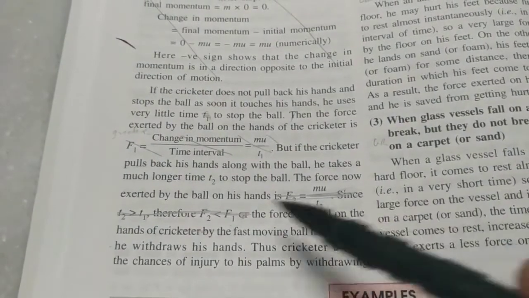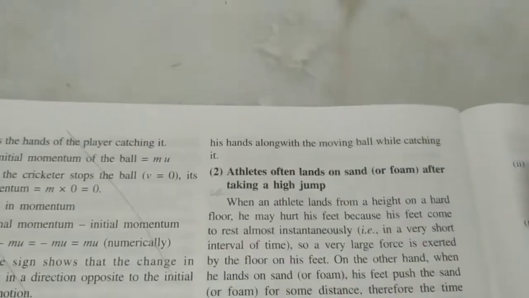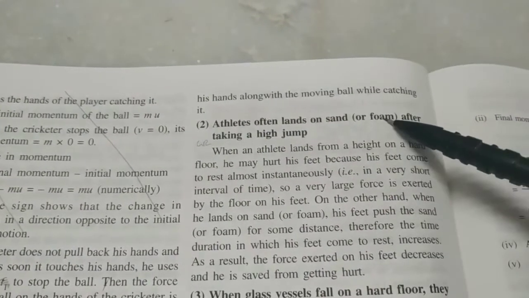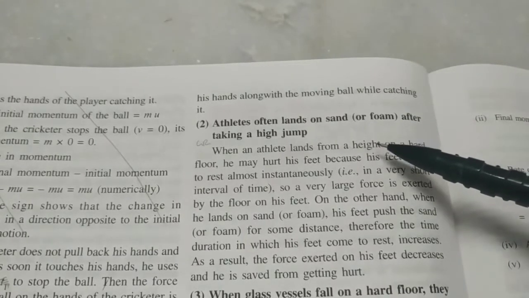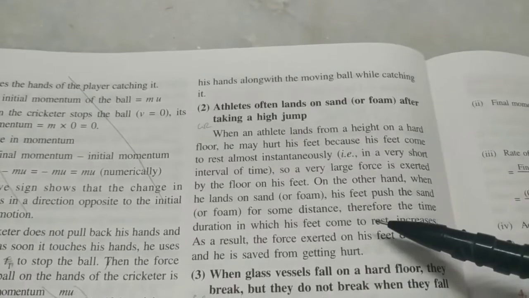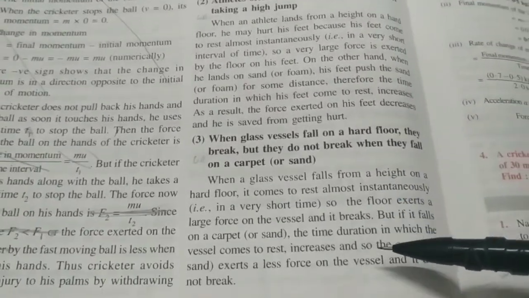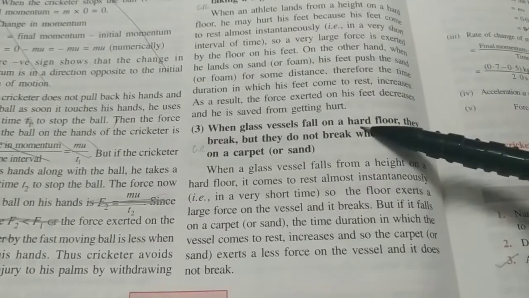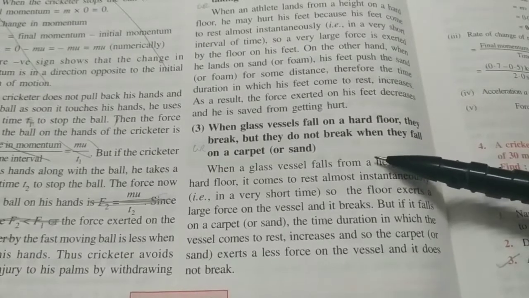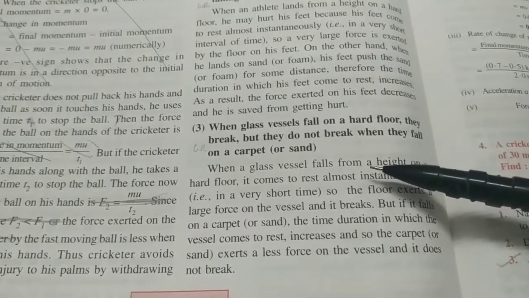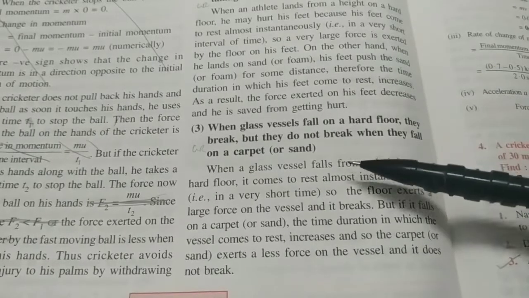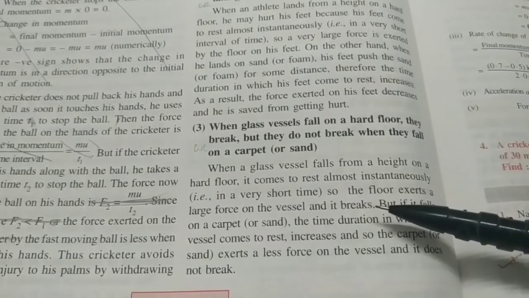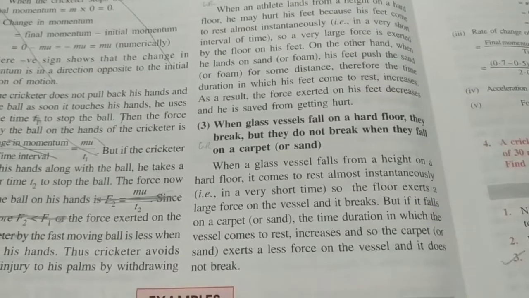The second GR: athletes often land on sand after taking a high jump, because if you're landing on sand or foam, you are increasing the time taken for the change in momentum, so decreasing the force exerted on your feet, so you don't get injured. The same logic applies when a glass vessel falls on a carpet or on sand. On a hard floor, it comes to a stop immediately within a shorter time interval, so there is a higher rate of change of momentum, so greater force is applied. But on sand or on carpet, it comes to a stop after a slightly longer time interval, so the change in momentum is slower, so less force is applied. So mark this as a GR as well.